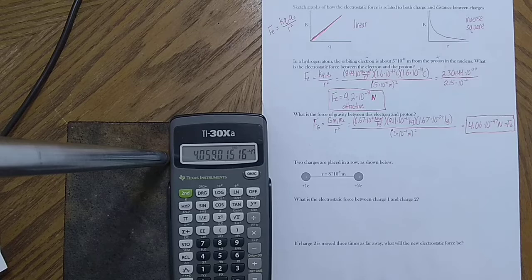What this shows right here is that the force of gravity is like a 1 and then, well, no, here, let me go the other way. The electrostatic force is approximately 10 to the 40th times bigger than Fg. That's a 1 followed by approximately 40 zeros times bigger. The force of gravity is not even significant in holding the atom together, okay? The gravitational attraction between the electron and the proton is tiny compared to the electrostatic attraction between the electron and the proton. So gravity really doesn't have much to do with holding an atom together.